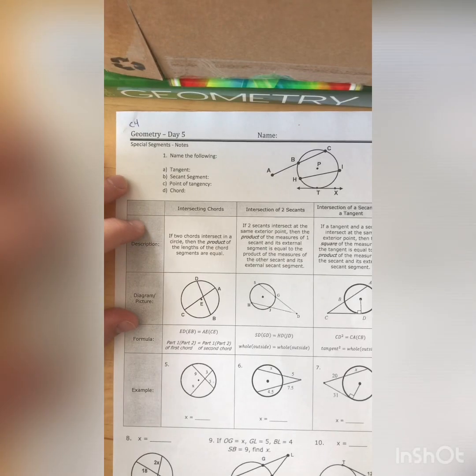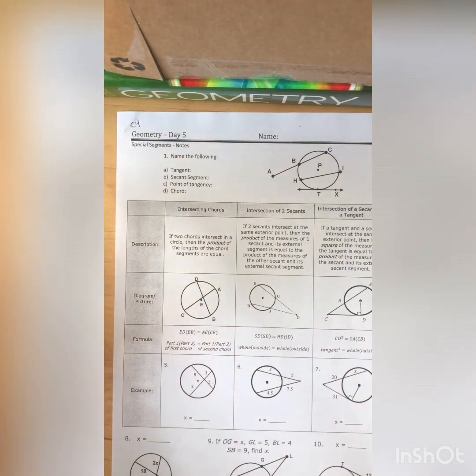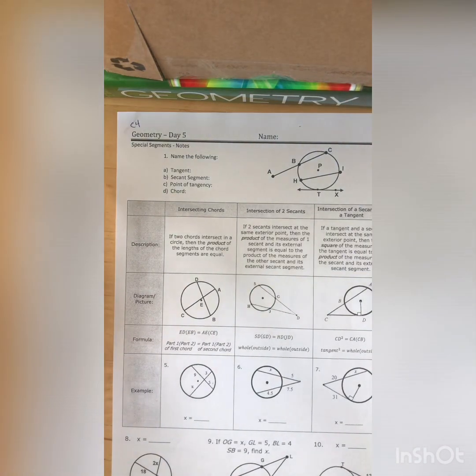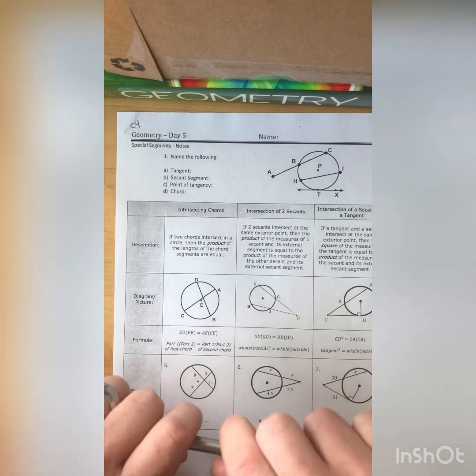Okay guys, today we're going to be doing a short set of notes on special segments in circles. Now we've already talked about the properties of these segments, but here we're going to be seeing what happens when they intersect and we have to solve for pieces of them, okay? So we're going to start off with a little bit of review up top here.